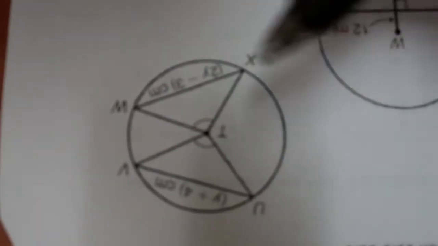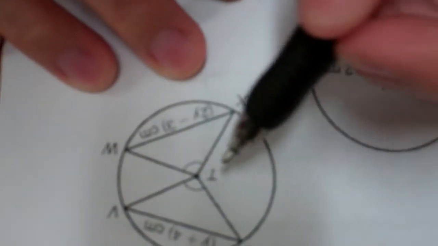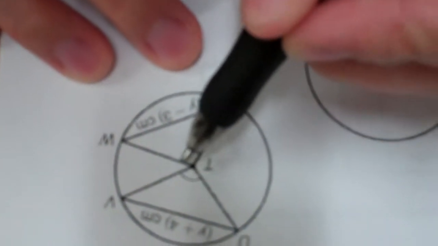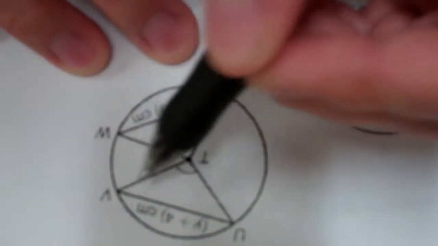Okay, this next one belongs to this picture here. They tell us that the measure of angle UTV is congruent to angle XTW, so they're saying that these two angles are congruent. If these two angles are congruent, then these two chords are congruent.